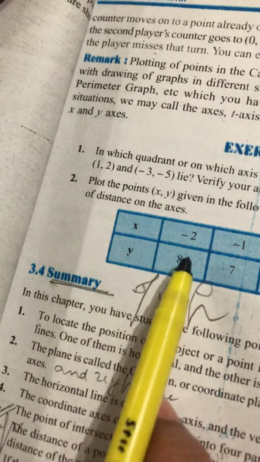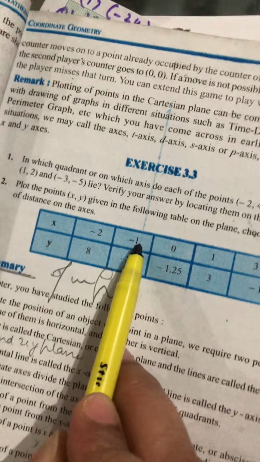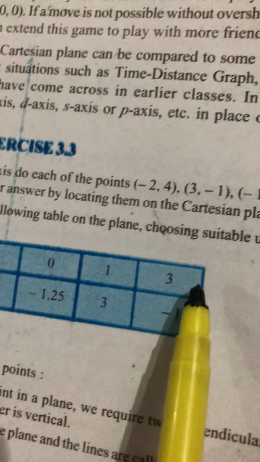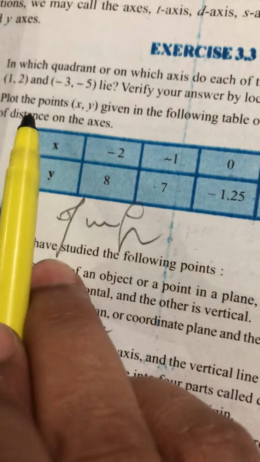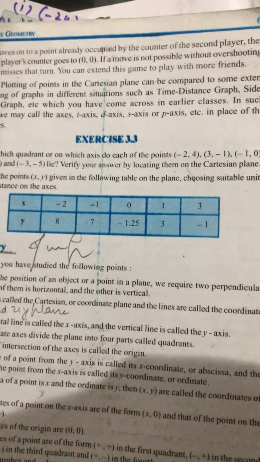Second question is, plot the points x, y. These are the coordinates: minus 2 comma 8, minus 1 comma 7, 0 comma minus 1.25, 1 comma 3, and 3 comma minus 1. You have to plot these points on the Cartesian plane, choosing suitable units of distance on axis. Now how to do it?